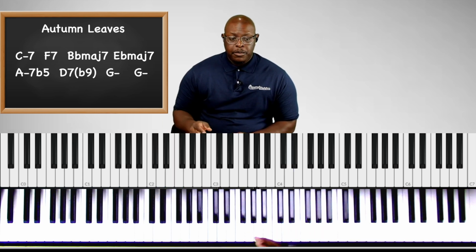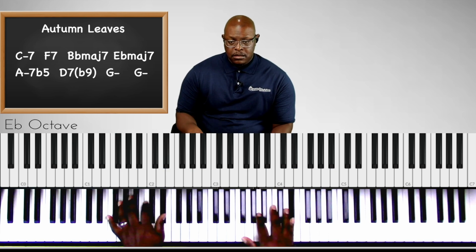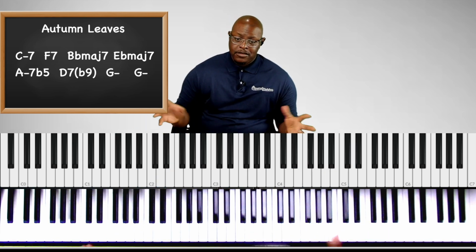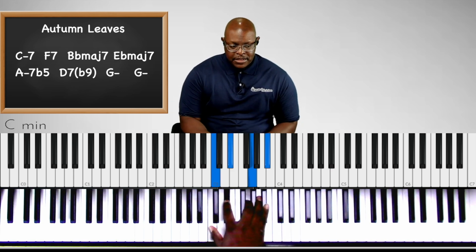Now you can do this with both hands or one hand, whichever one you like. So that's the first step. Start with 1, 3, 5, 7.